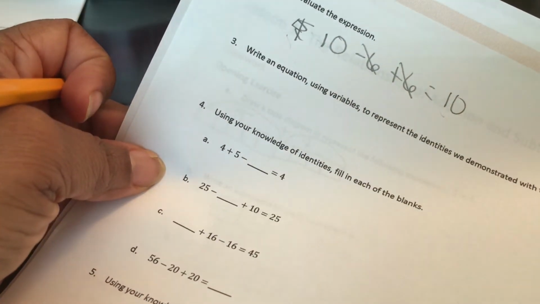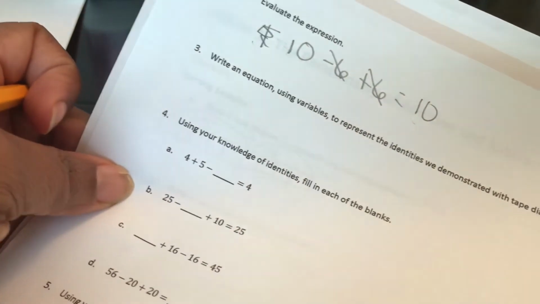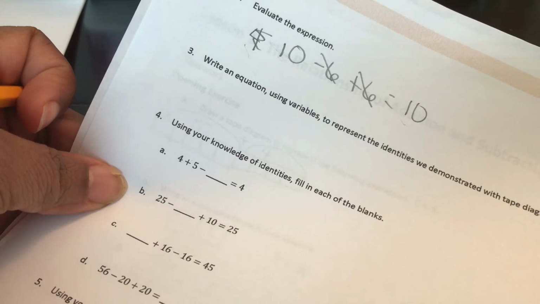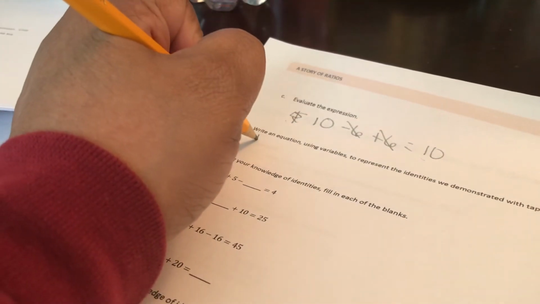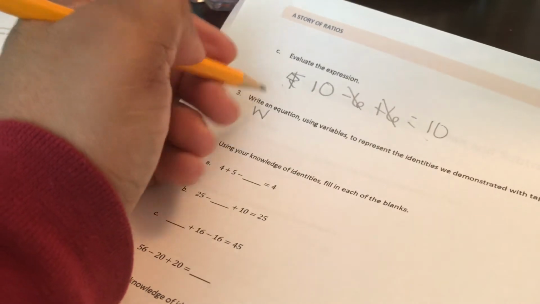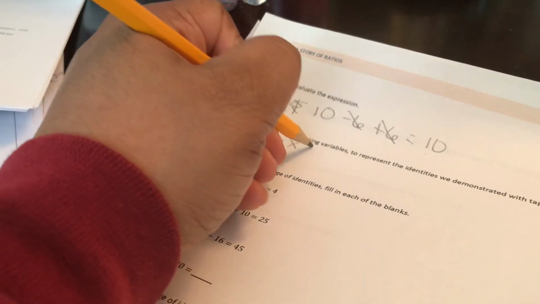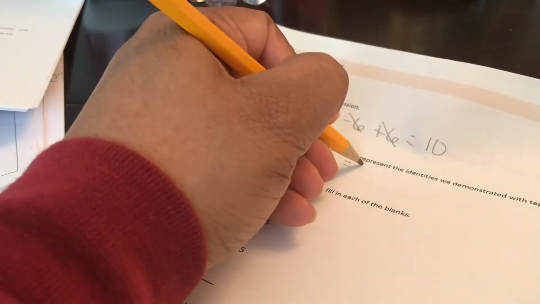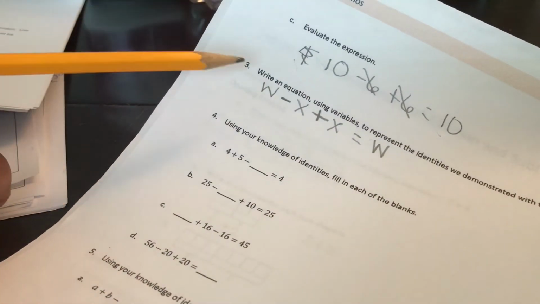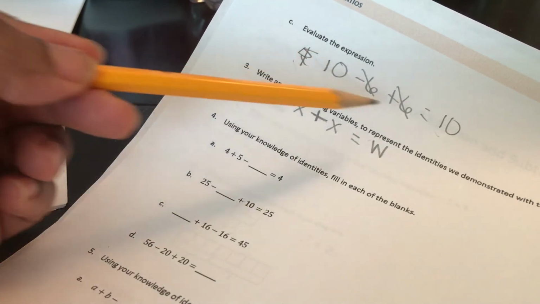So it says write an equation using variables. Remember, variables are letters that represent numbers. So write an equation using variables to represent the identities we demonstrated with the tape diagram. So if I use W as my 10 that I started with, minus X, which is what I subtracted, plus X, which is what I added back in, equals W. So all I did was take the letters and make them represent the numbers based on what I did.